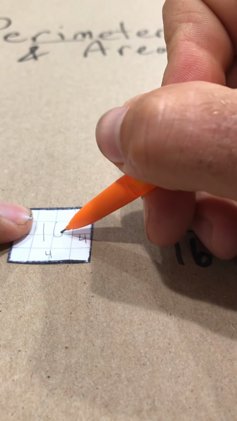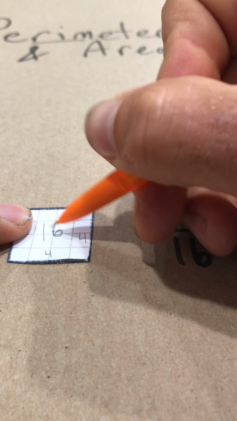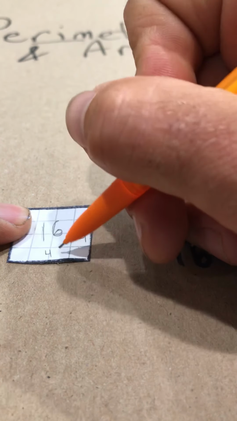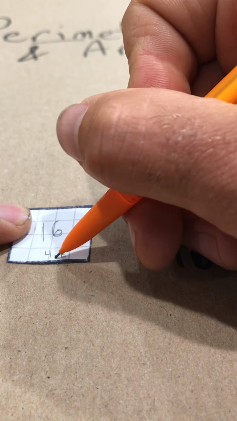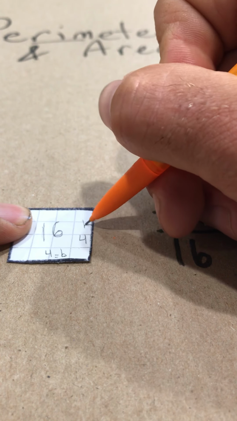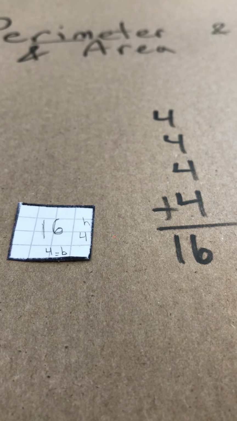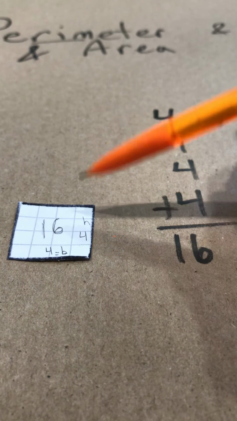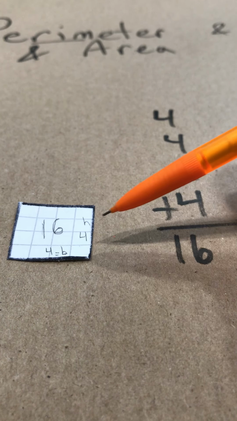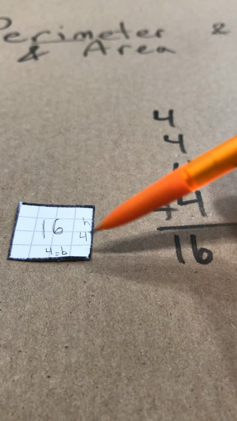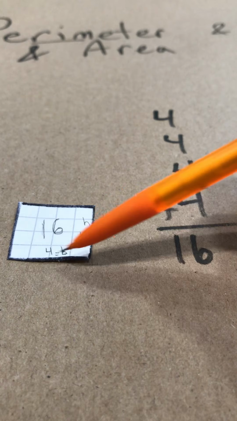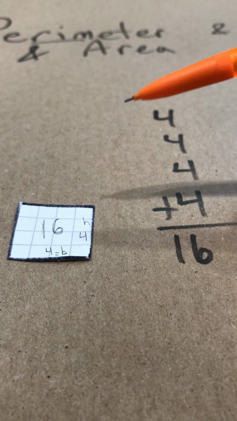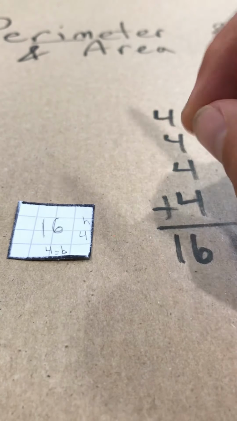is 16 squares. Now, instead of using length and width, we're going to use the term base and the term height. Okay, so we're going to try to get away from that length times width, and we're going to switch gears here to start saying base times height. Okay, still the same thing. To find the perimeter, you can count the outside, and to find the area, you're going to count all the inside. And the way that you count the inside is you multiply the base of the shape times the height of it. So that's how you find perimeter and area of a square.